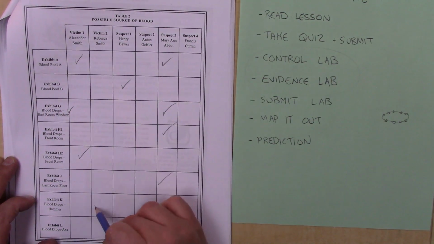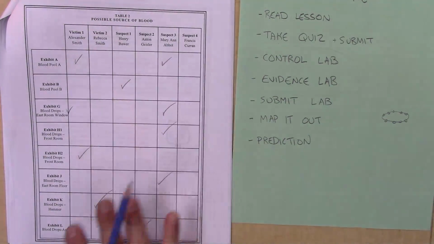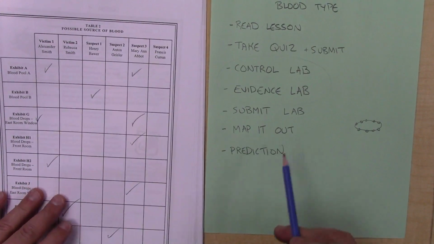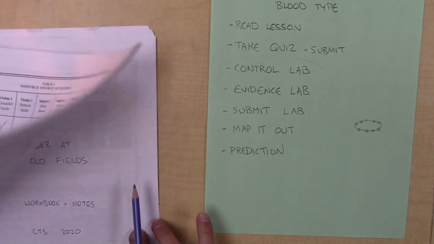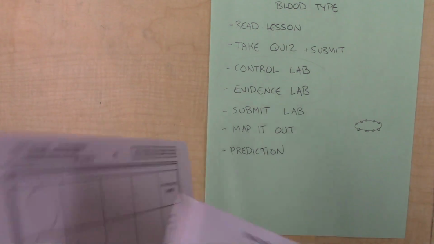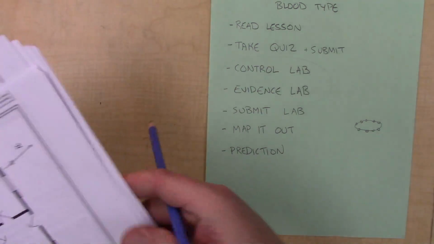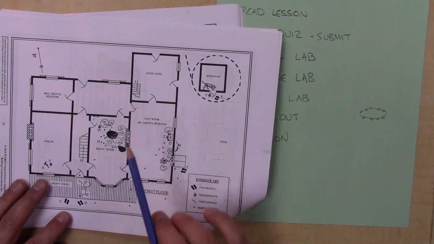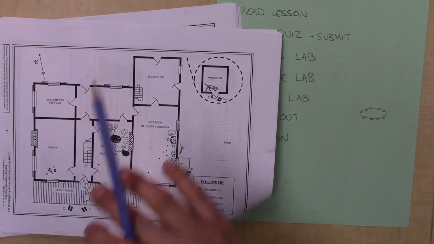And once you've decided whose blood it could be, the last thing you need to do is map it out, which means you go back to the crime scene and you go through all of the blood samples that have been found, and say whose blood it is.